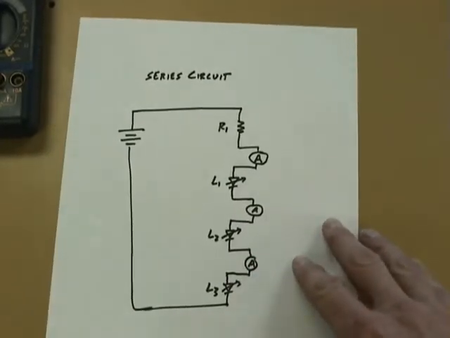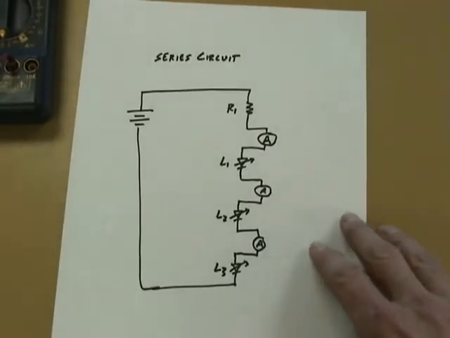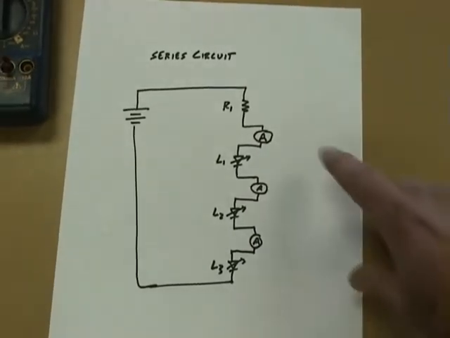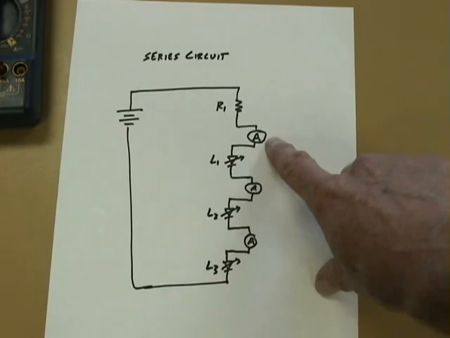And here's the circuit diagram showing what that looks like with the meters in place. Each of these diagrams is one of the meters set up to measure current. A is for amps, or ammeter.